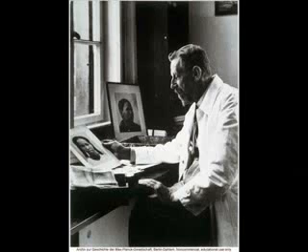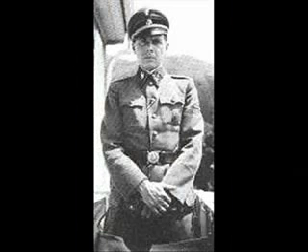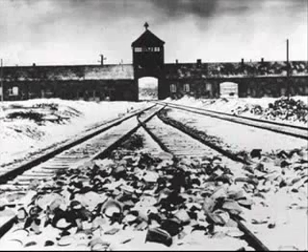Verschuer had a longtime assistant. His name was Josef Mengele. On May 30th, 1943, Mengele arrived at Auschwitz. Verschuer notified the German Research Society.